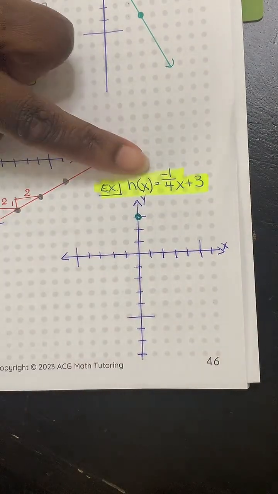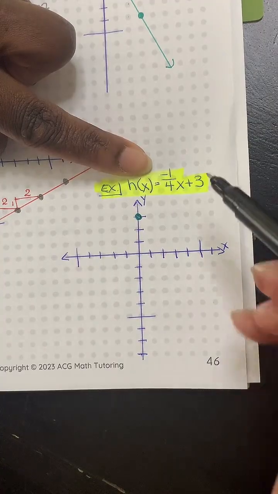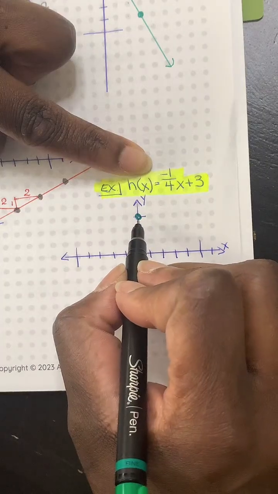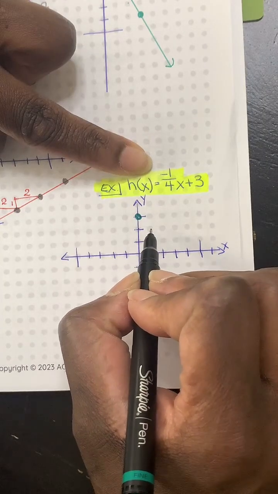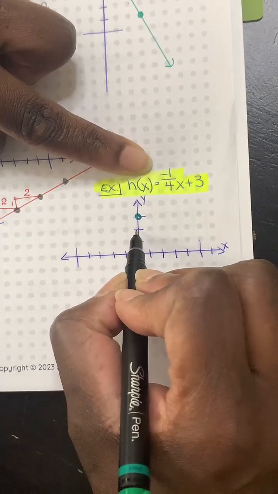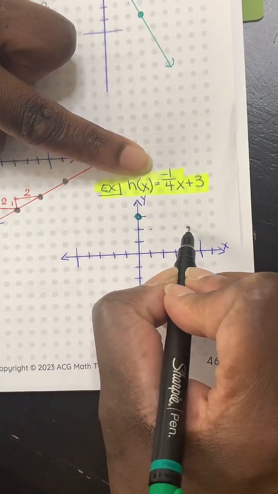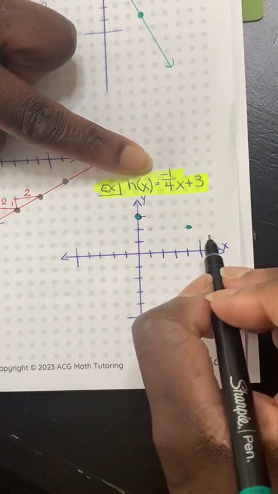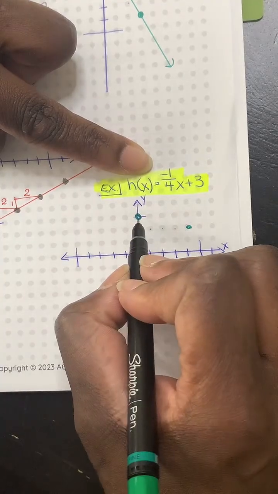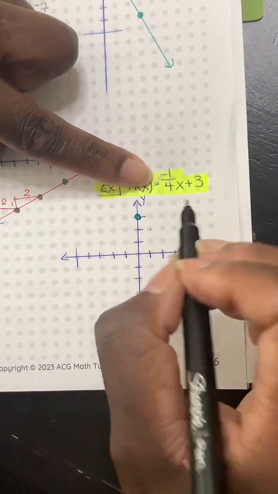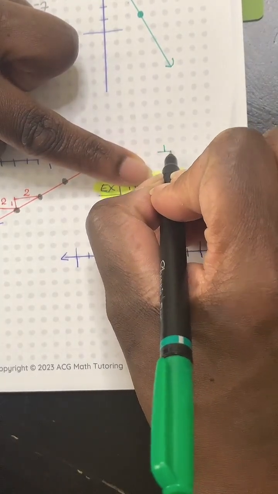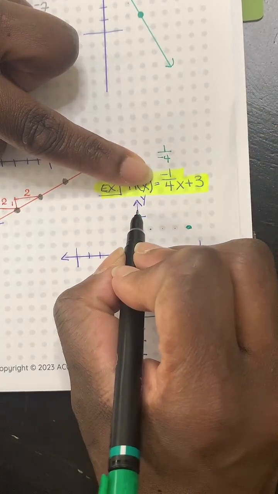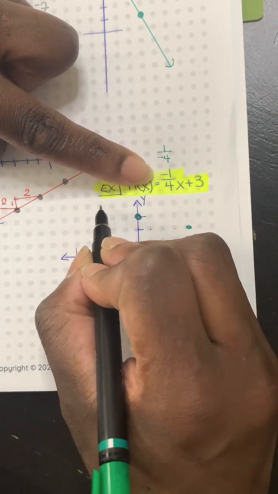So now I'm coming to the slope. The slope is a -1/4. So I can go down 1 to the right 2. So that's 1, 2, 3, 4. Okay. Now, if I wanted to, I could make this a +1 over a -4. So that means I would go up 1 over 1, 2, 3, 4.